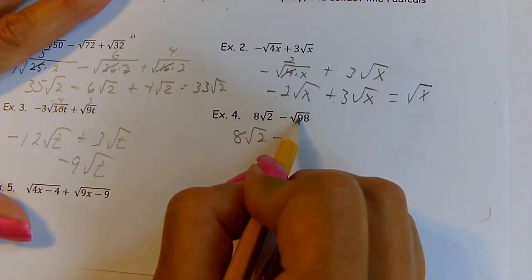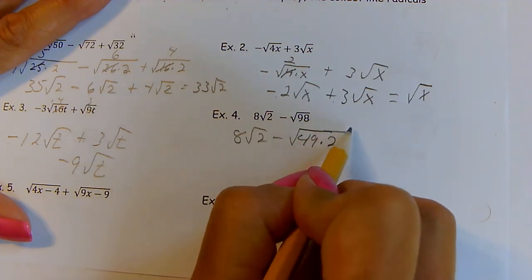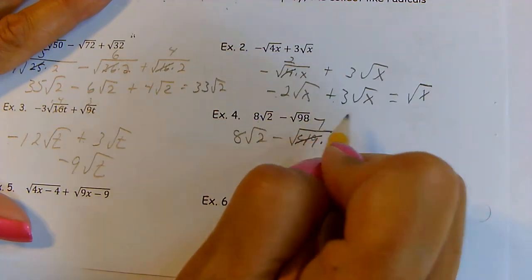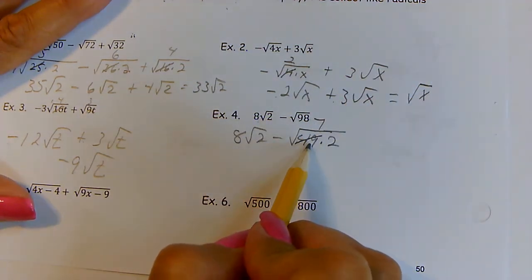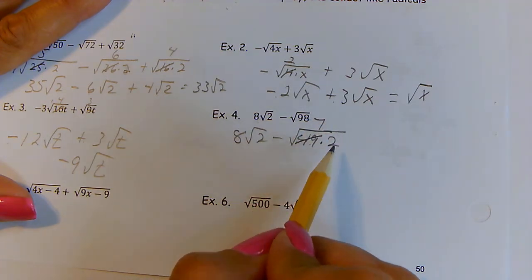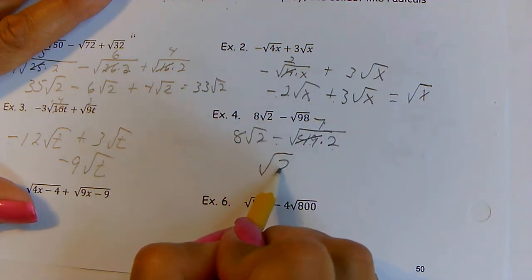If you divide this by 2, it's 49, and 49 is a perfect square, and I went with 2 because that's already 2. That's going to be square root of 7. I mean, square rooted, it will be 7. 7 times the square root of 2. 8 minus 7 is 1 square root of 2.